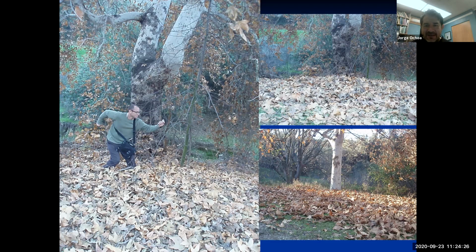So this is just an example. It's on a lawn area, but it gives you an example of a sycamore and the number of leaves that are dropped by the tree. So it creates a really nice thick blanket of leaves. Those leaves will then rot, decompose, give back vitamins and minerals to the soil.